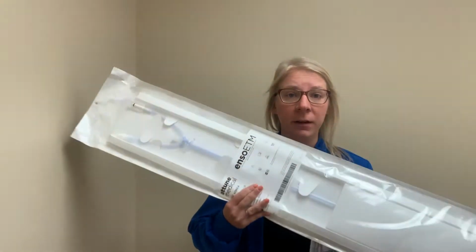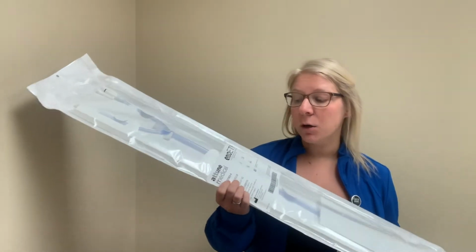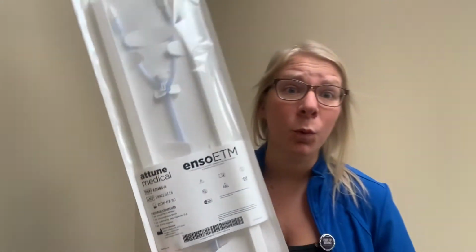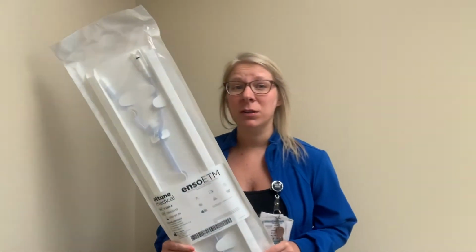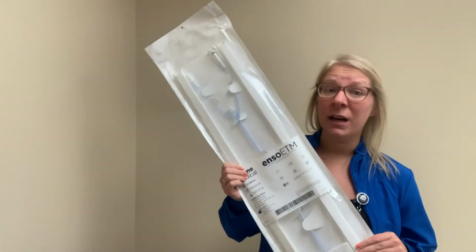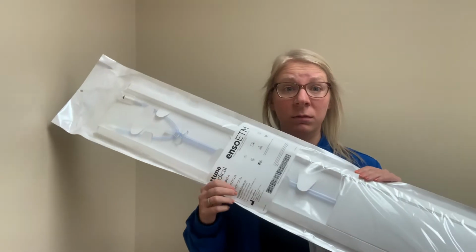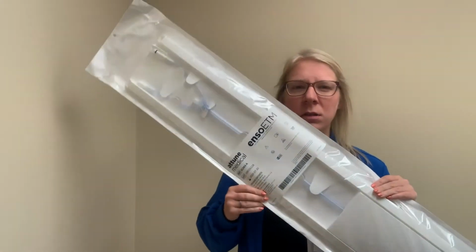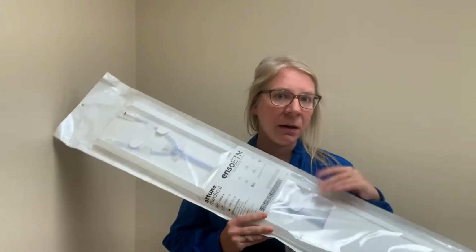Okay, so next we're going to talk about the esophageal warming/cooling device that we have here. It is the Enzo ETM by Attune Medical. We only keep one stocked in the clean utility at all times. It is hanging over there by the dressing supplies. These do run about $700 to $800 a piece, which is why we only carry one at a time. So please use these as needed, sparingly.